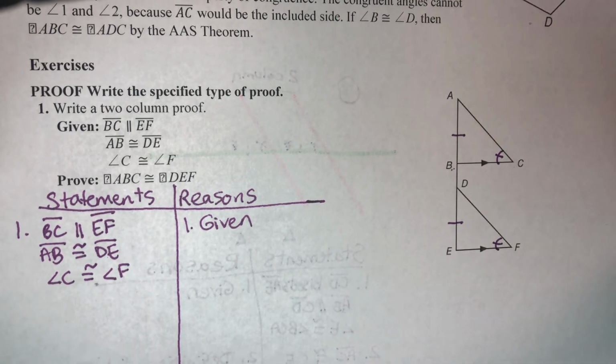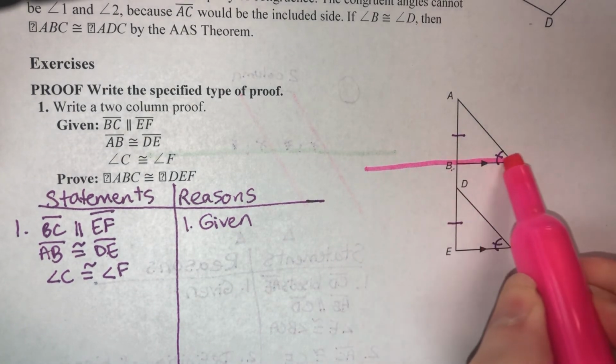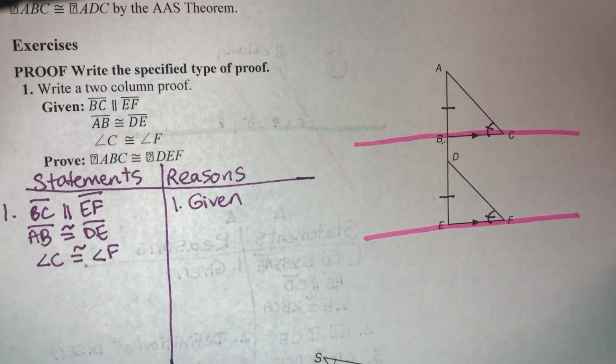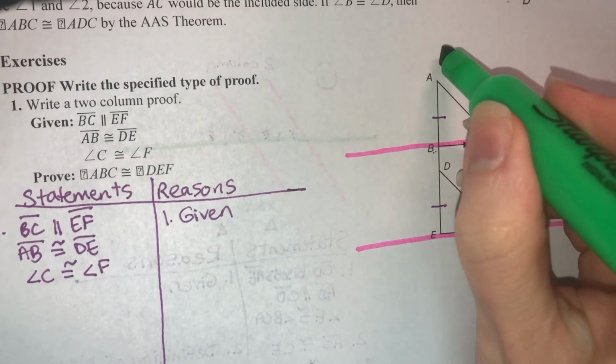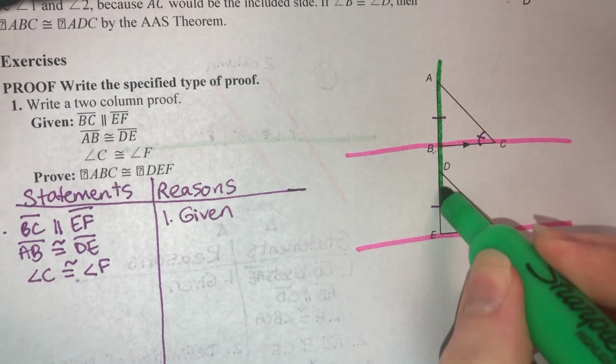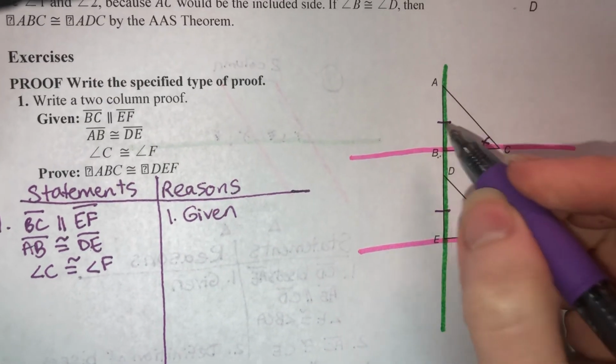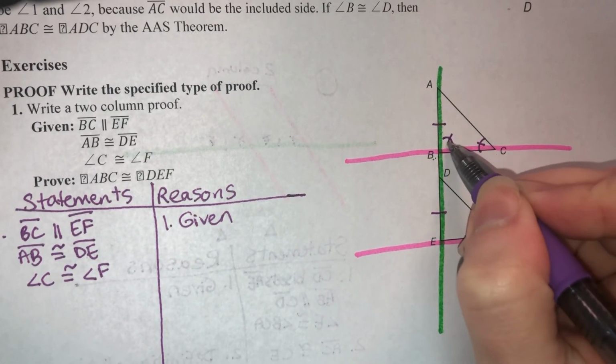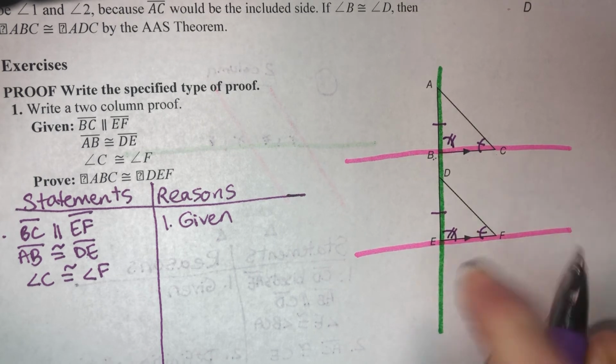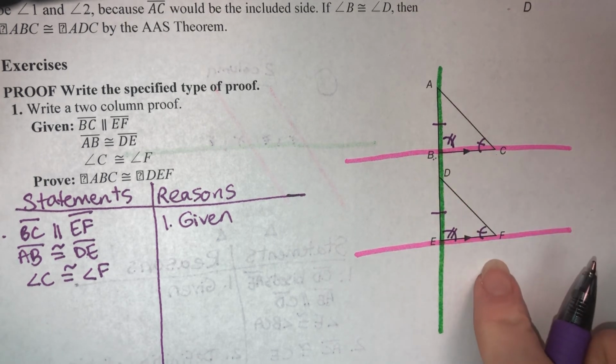So we need to find another piece of these triangles that is the same. And again, the parallel lines are going to help us. We have a parallel line at BC with EF, and then we have this transversal line that comes down and crosses them both from A to E. And that means that the corresponding angles, upper right and upper right, on these respective parallel lines are congruent.